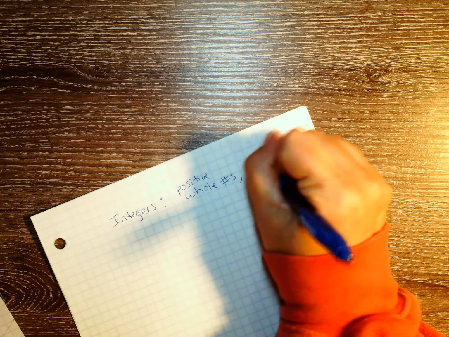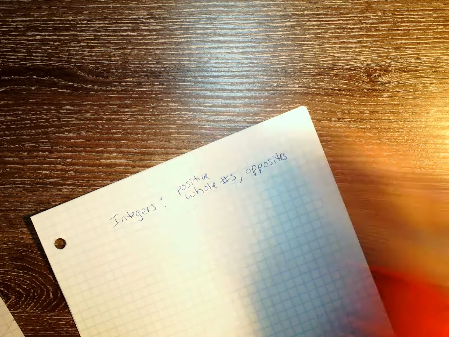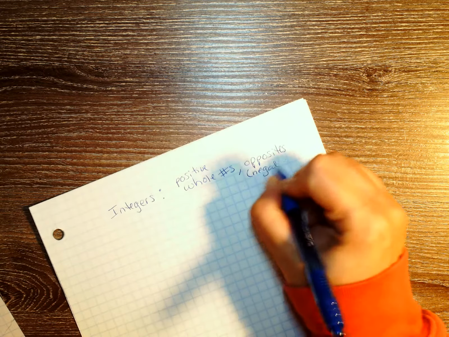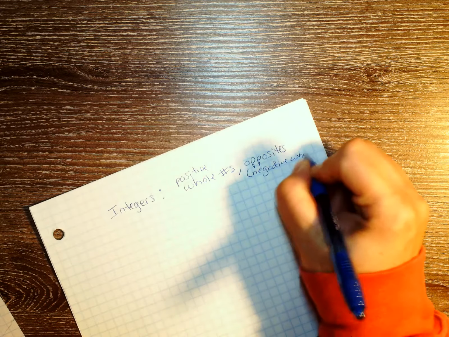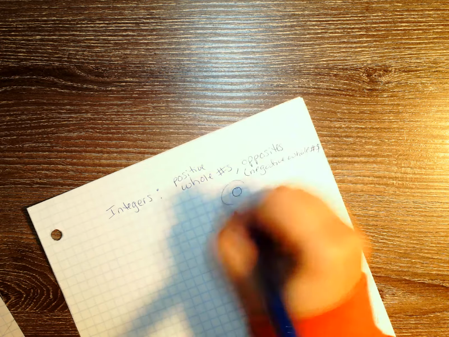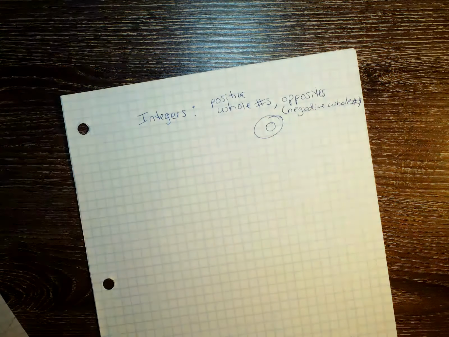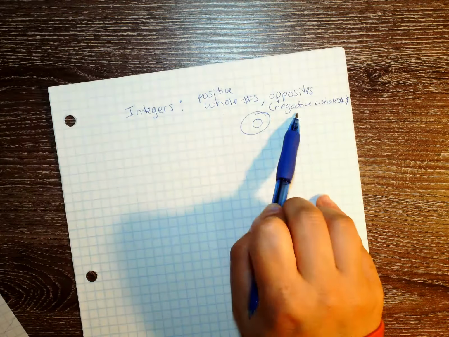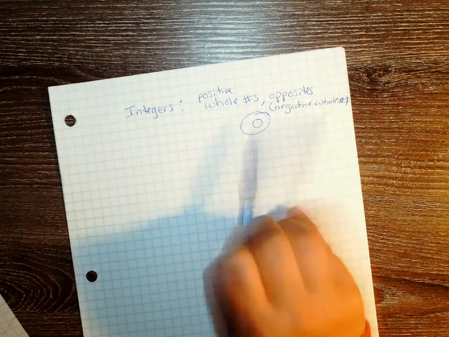Positive whole numbers, its opposites, which really means the negative whole numbers. And we can't forget the most important, which is 0. Let me move the light here a little bit so it's easier for you to see. Okay, so integers are positive whole numbers, and its opposites, which are the negative whole numbers, and 0.